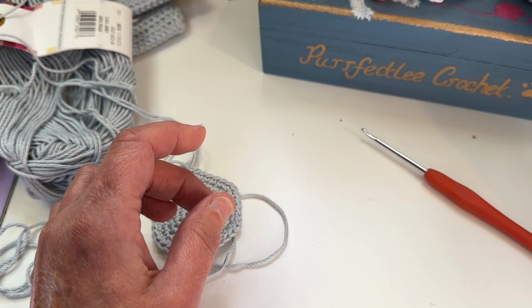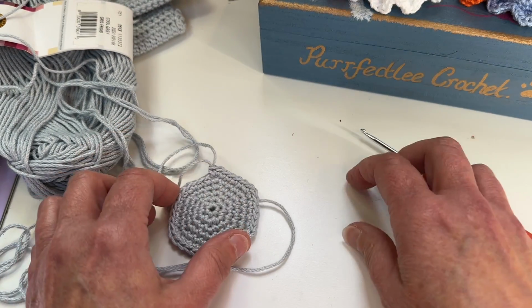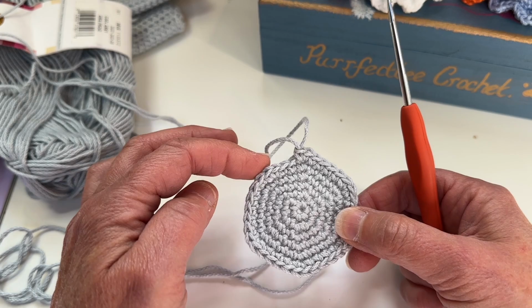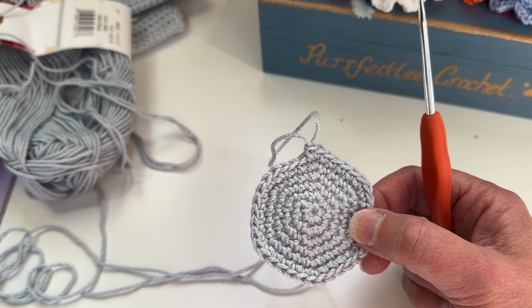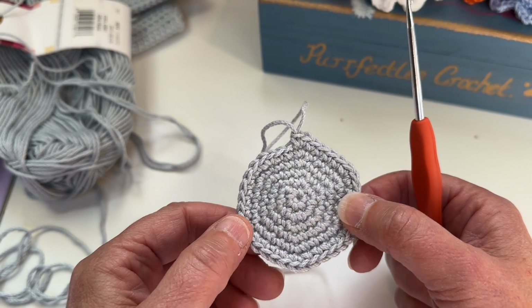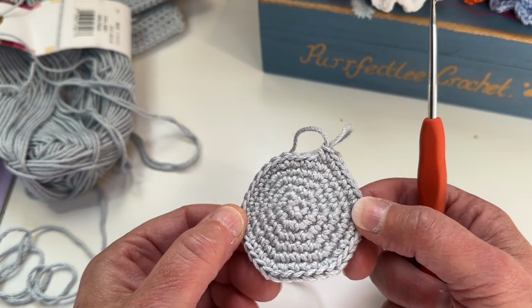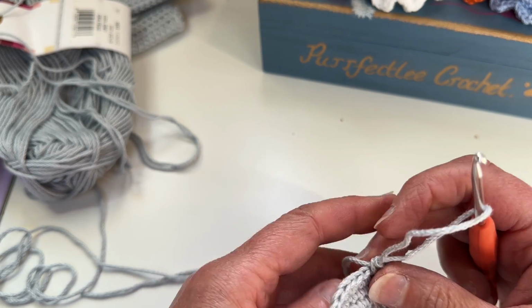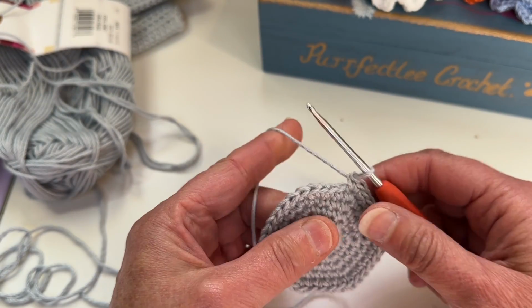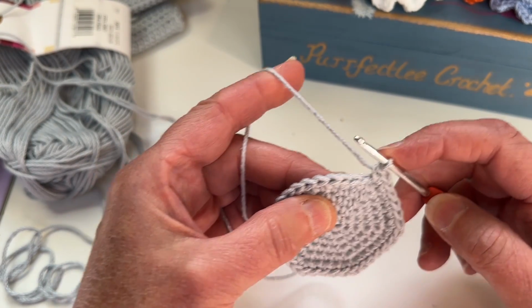There are ways to deal with that, and you just stagger where your increases and decreases are as you go, and we can talk about that another time. That way it looks more like a circle. But for now, let's just work on increases and decreases.